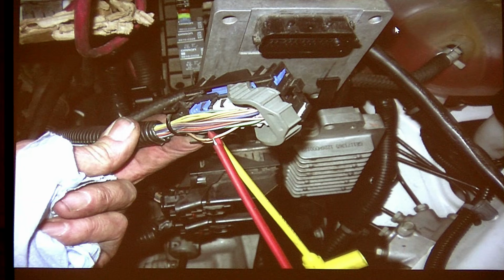So I need to unplug something. Here I'm going to unplug my transmission module.